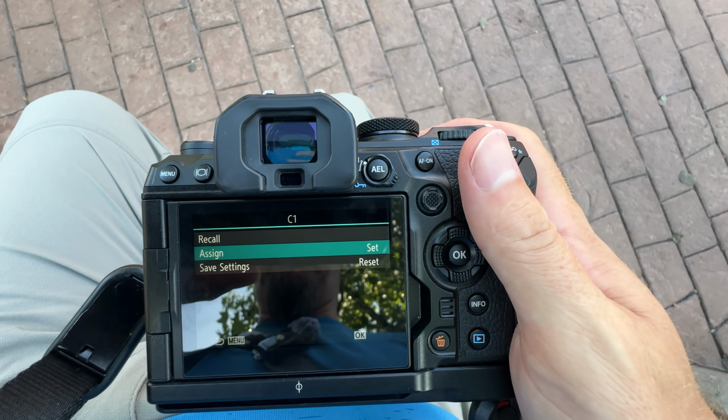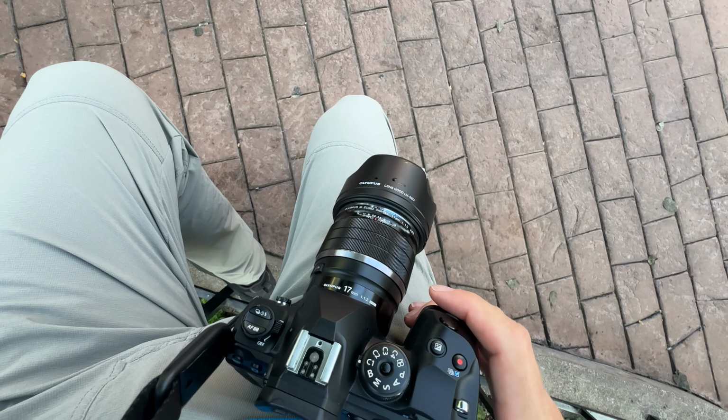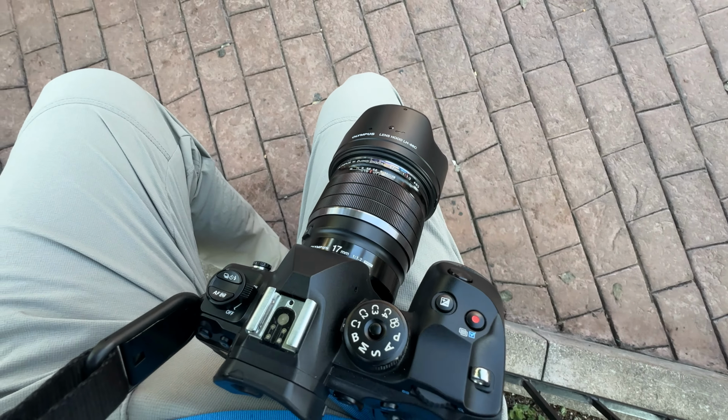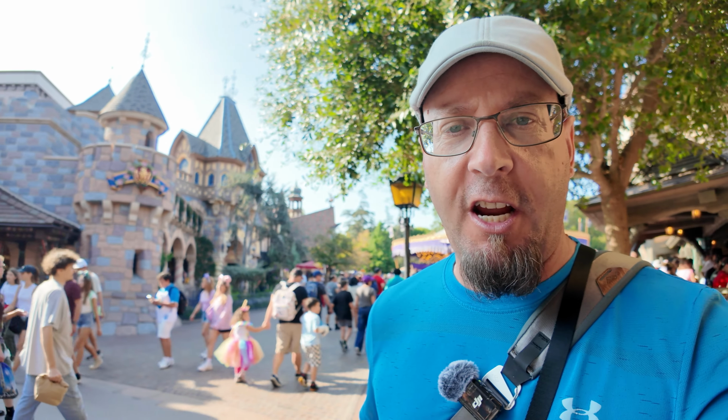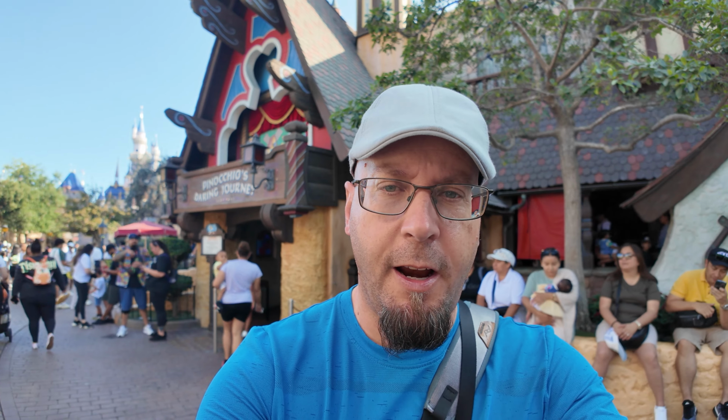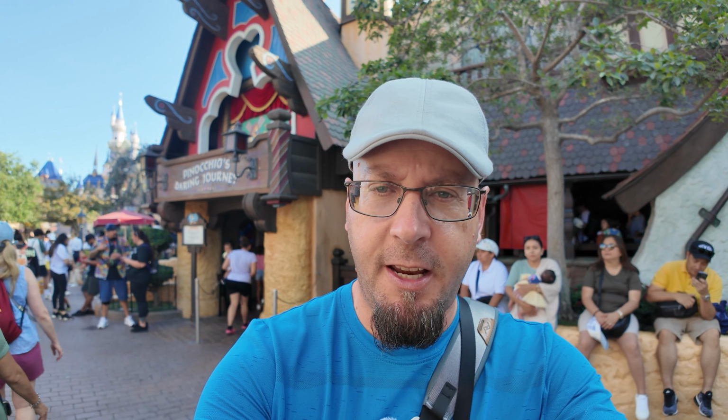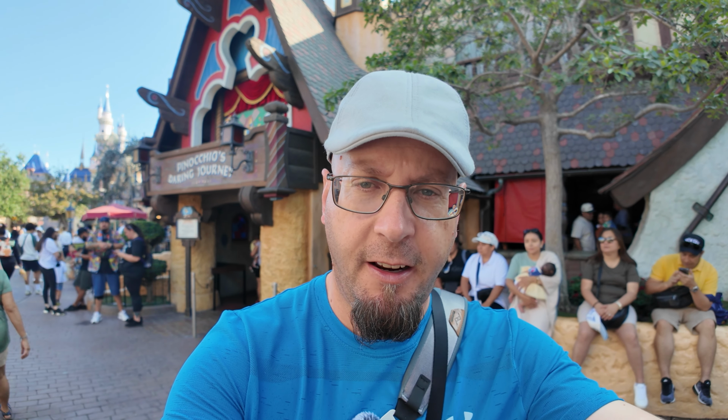Now whenever I turn the top dial on my camera to C1, all of the settings in the camera, no matter what I have dialed in there, will revert back to that custom mode. And they'll never change unless I go back into that custom setting and save something else under slot C1. Super, super easy. All right, so now that we've got that custom mode created and saved, it's time to dial into that custom mode. Number 1 is what I designated in my camera.